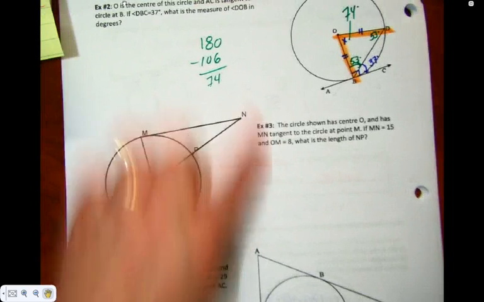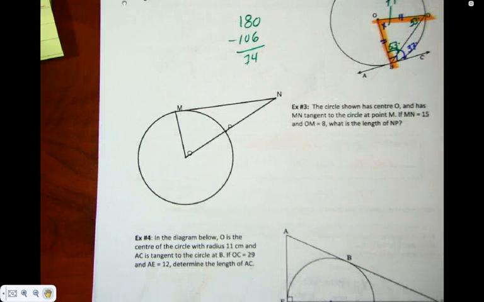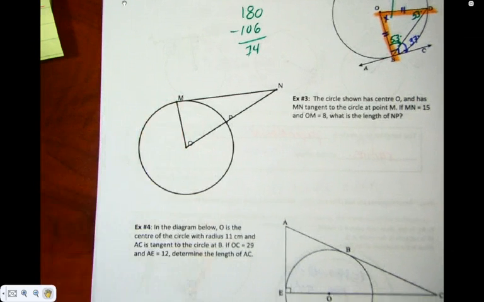Let's look at a second typical diagram. This funky one here where the triangle goes jutting right outside the circle. What do we know before you even read the question? Just from the diagram, what do we know? O to M is a radius. Is there another radius?